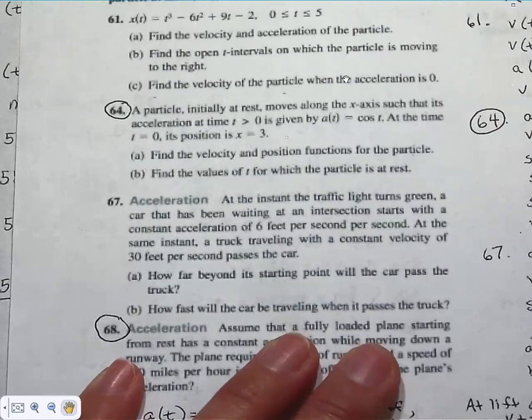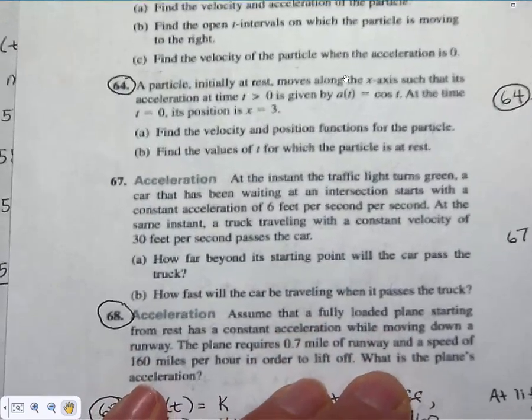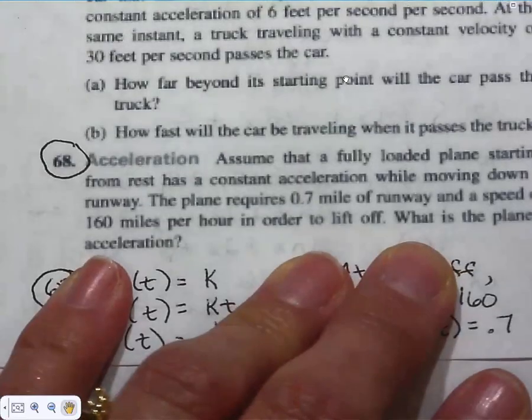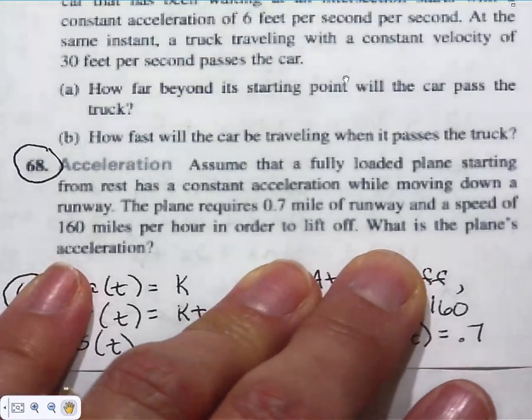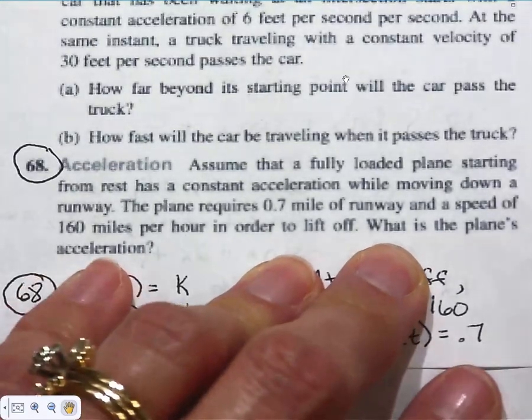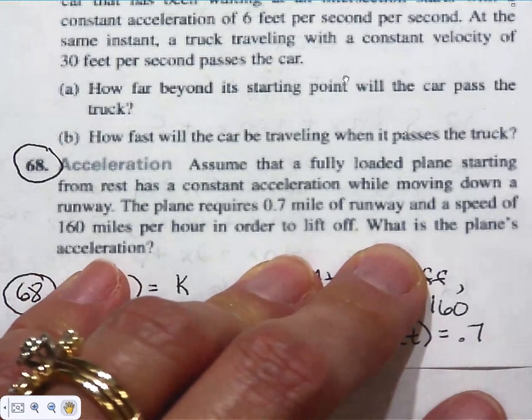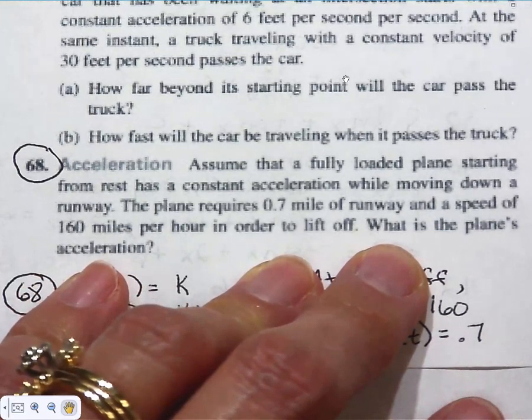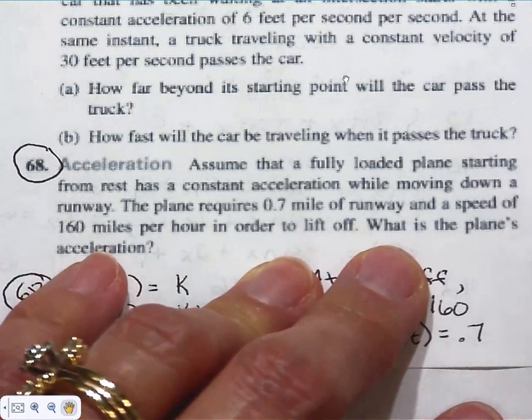Right there. 68 says, assume that a fully loaded plane starting from rest has a constant acceleration while moving down a runway.